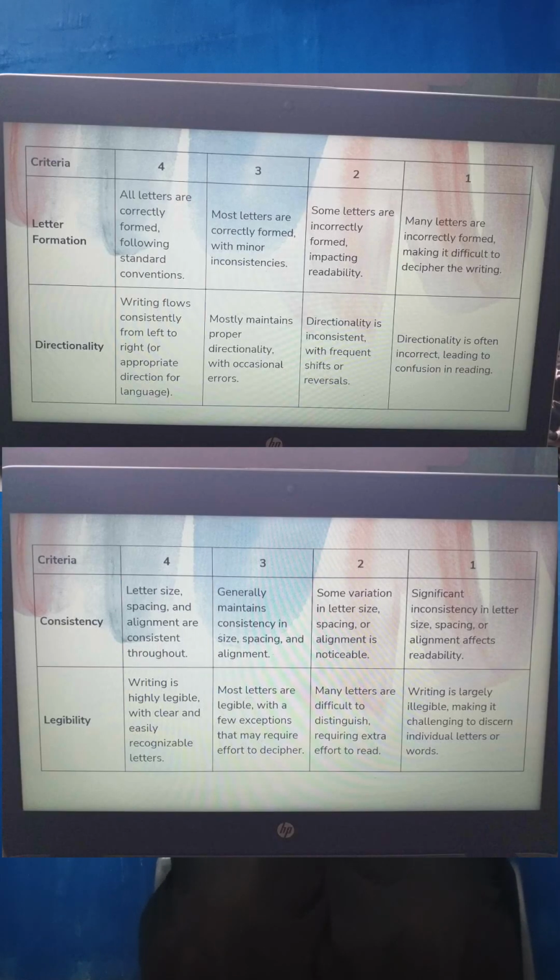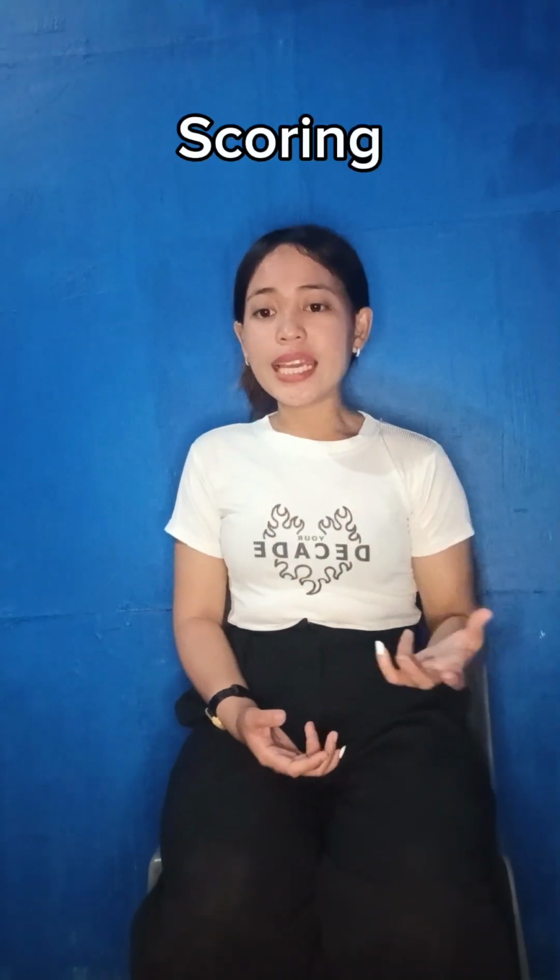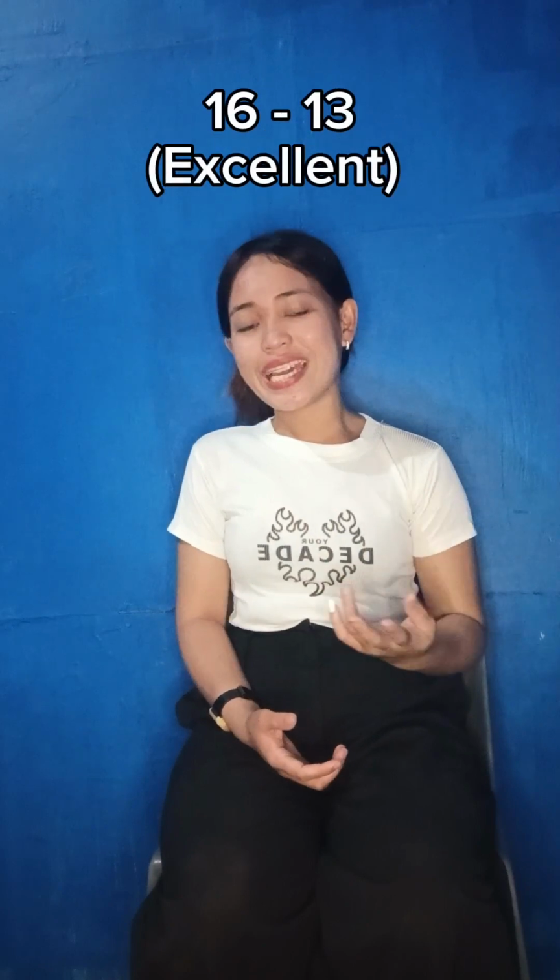So here is our criteria in testing the writing skills or the writing capability of our student. So for our scoring, it indicates that 16 to 13 is an excellent grade, which means that the writing demonstrates strong proficiency in all aspects assessed.